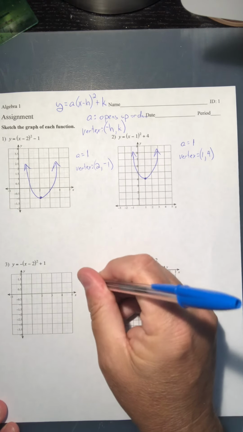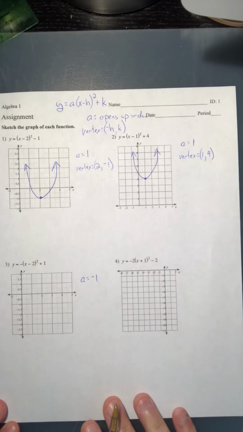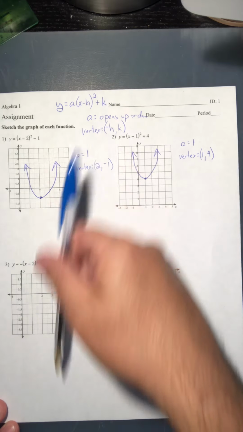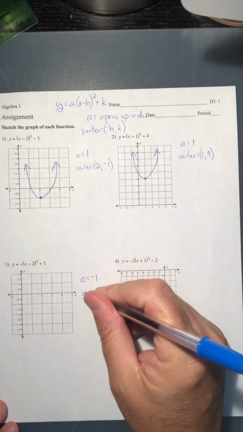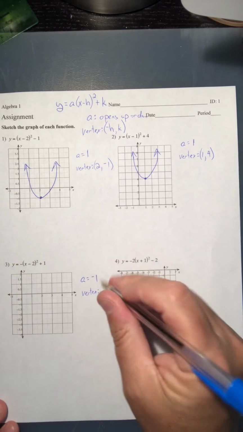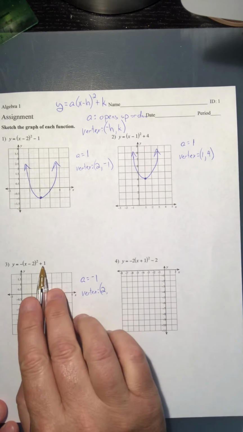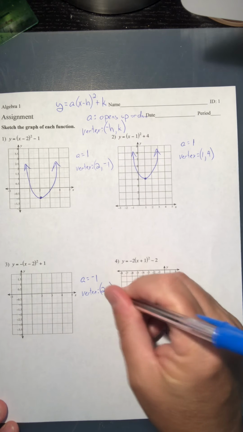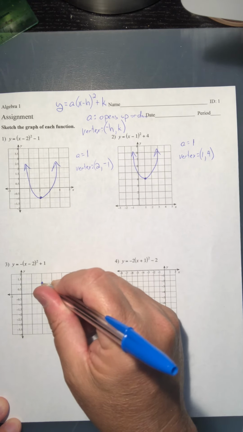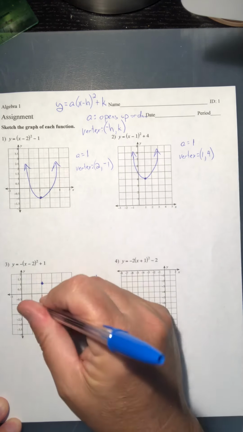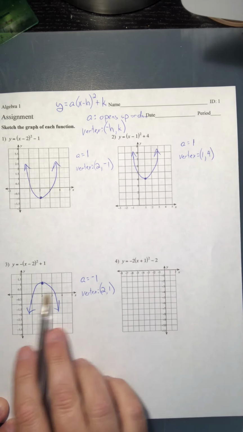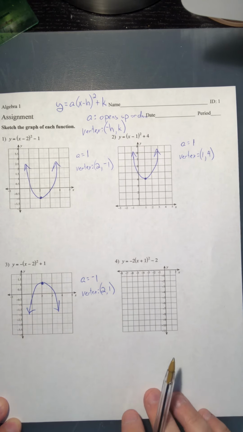Number 3, well, my a this time is negative 1. So that tells me that my parabola is going to open down. I know that. It's going to be pointing that way. And then my vertex is going to be, looks like a negative 2 right here, so I'm going to make it a positive 2. And then my k is positive 1. I'm going to leave it 1. So my vertex is 2, 1. It opens down. So it's going to look something like that there. So that means it has 2 real solutions.